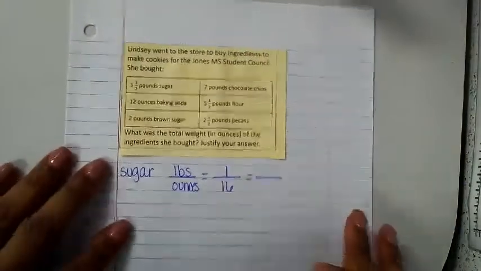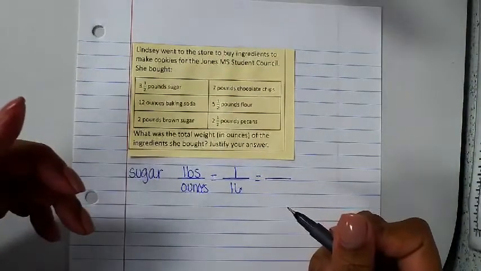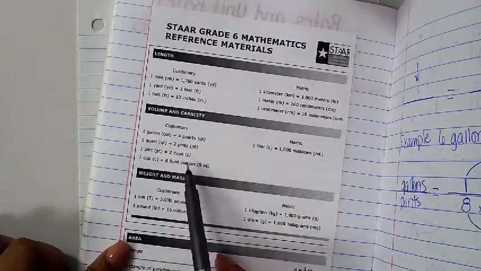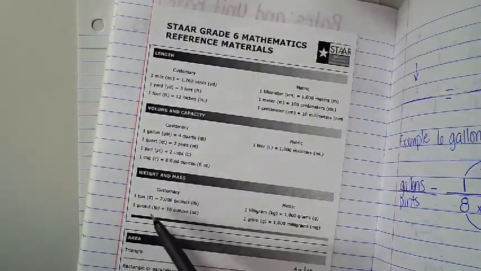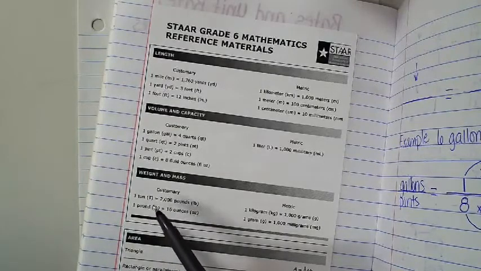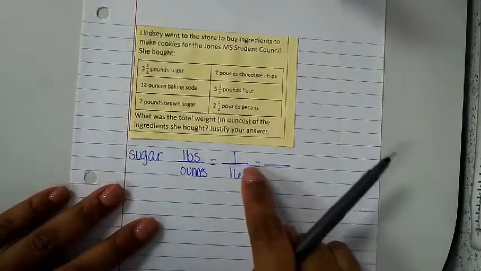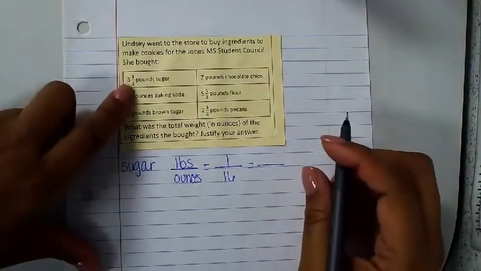All right. Now I know that I'm not looking at fluid ounces. We have ounces here in the volume section, but the reason why we know that we're looking at the weight and mass is because pounds is only listed here in weight and mass. So pounds is here and we're converting it to 16 ounces, all right, not fluid ounces. So 1 pound is 16 ounces and we have 3 1/2 pounds of sugar.